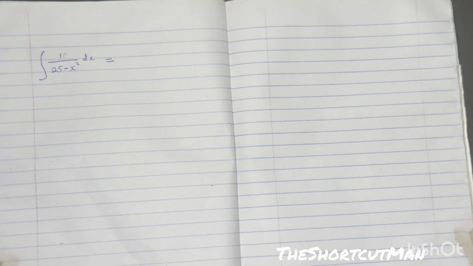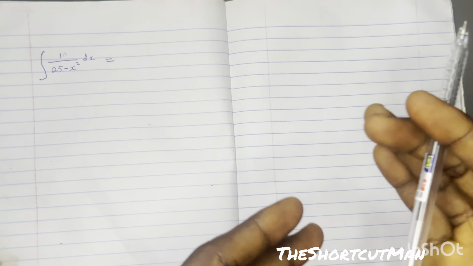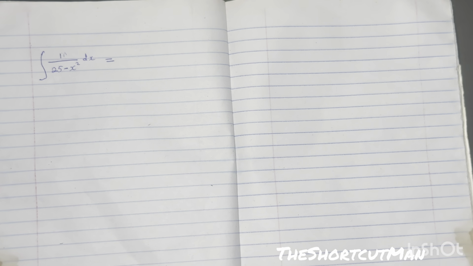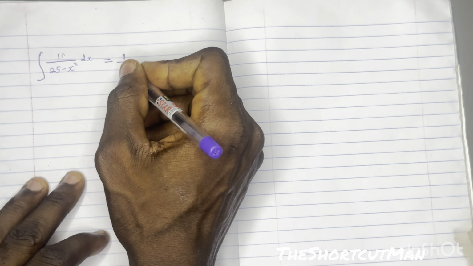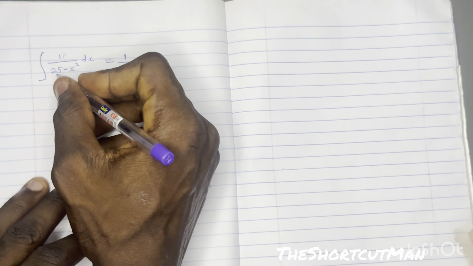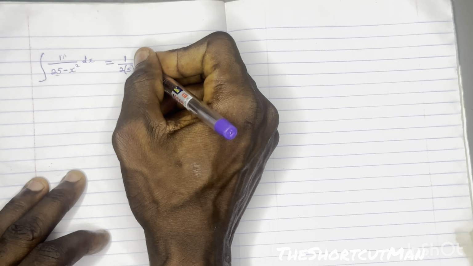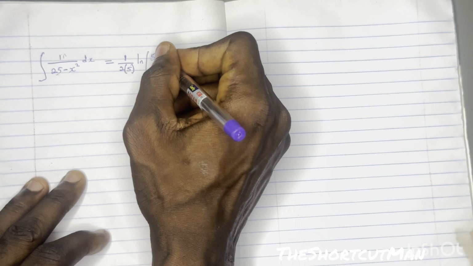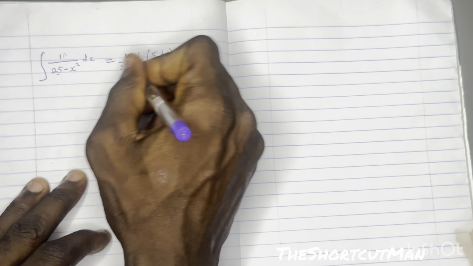So two things you are going to note. There is a constant number at the numerator. Number two is that you have a difference of two squares at the denominator, and the x squared will be at the right side. If this is the case, your answer is going to be 1 over 2 into brackets, this 25 is 5 squared, so you just pick that 5, then ln of (5 plus x) over (5 minus x). This is the final answer.